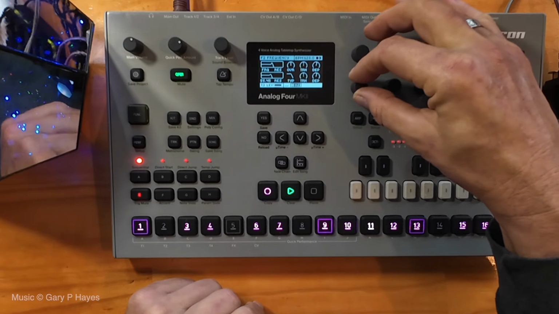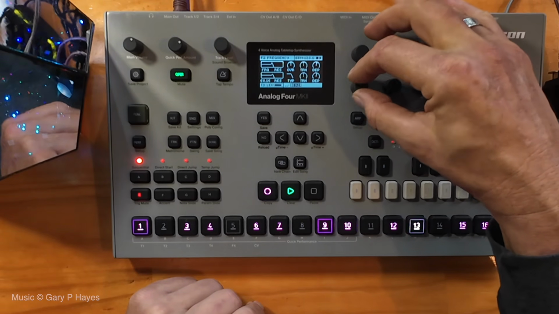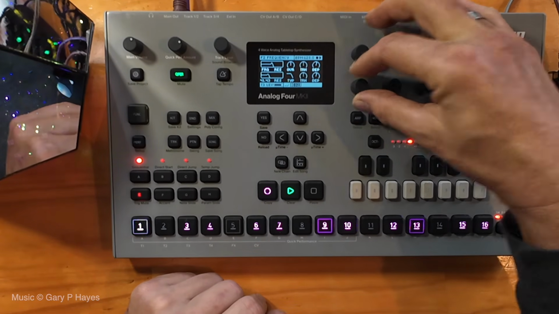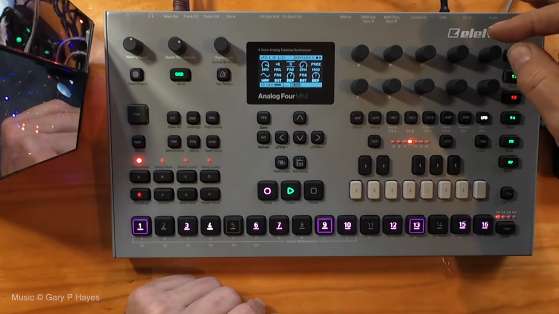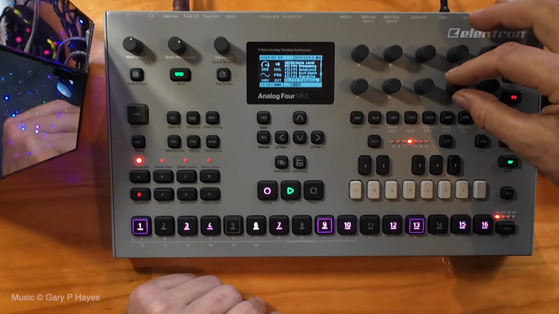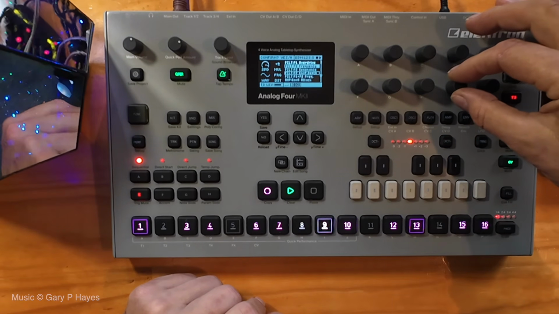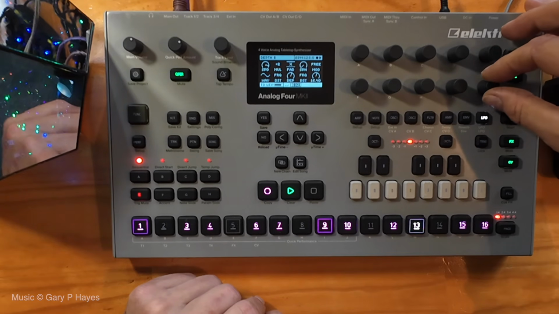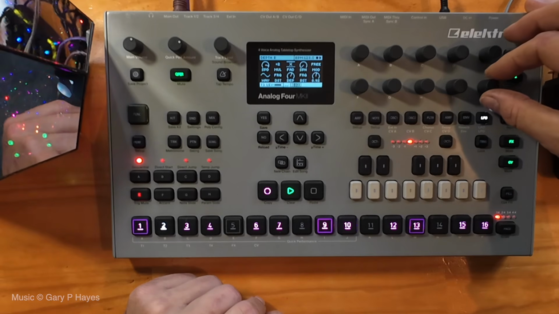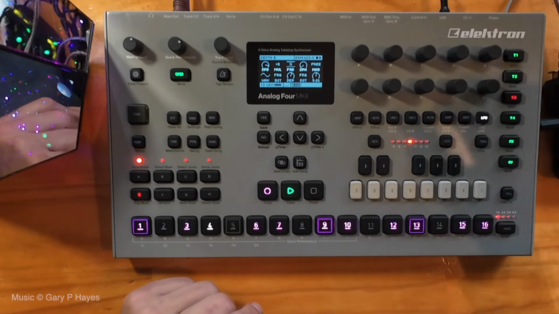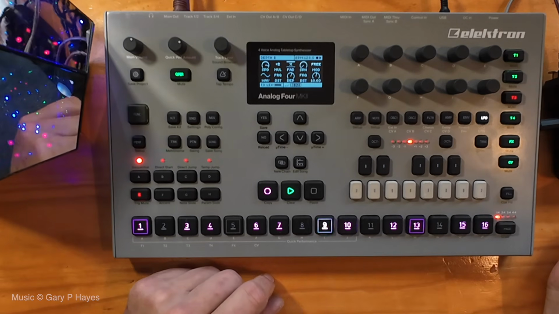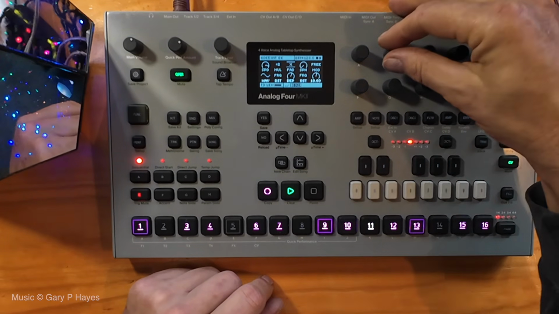Might actually set that, so that's on the second filter, filter 2, the cutoff frequency, so let's put that in. Frequency. Just a little bit of depth, not too much. That was a bit faster.